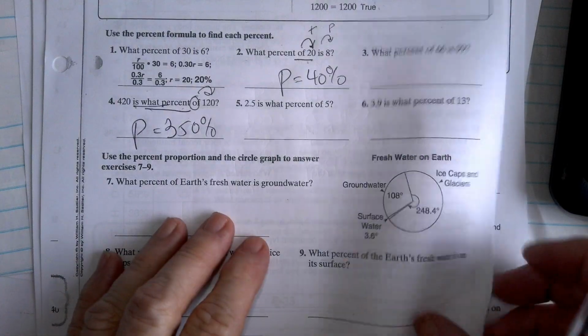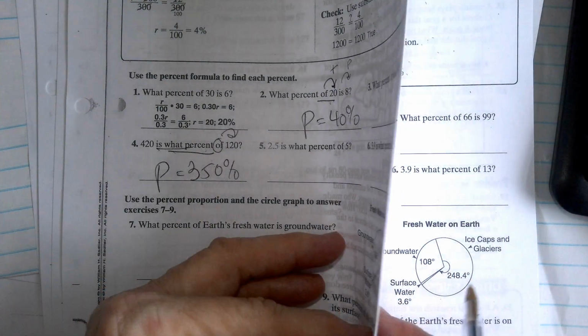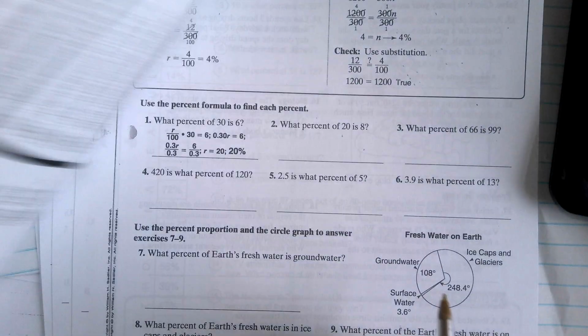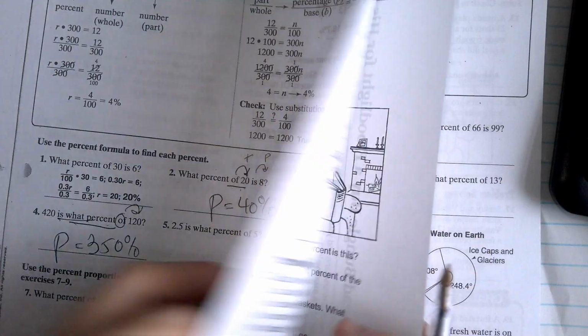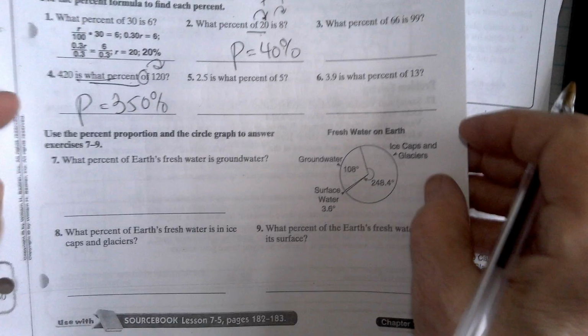We're going to go down to the word problem. Let me see how many we have to do. Let me take a peek. I ran too many off. No, I don't want to do that one. I think 5 we are. Okay, number 5.